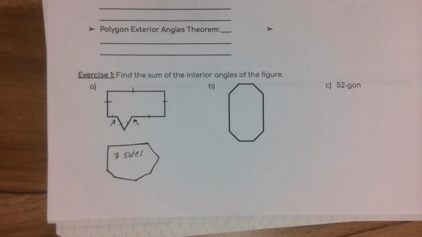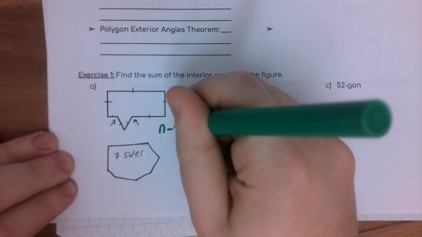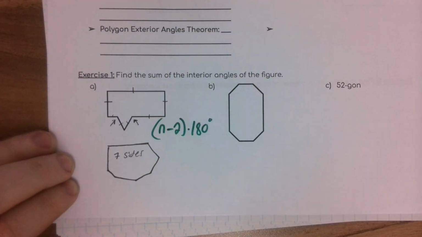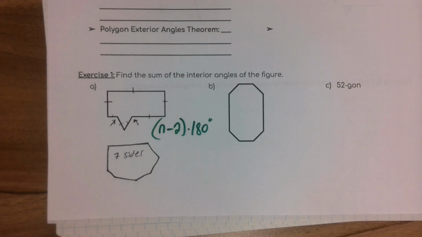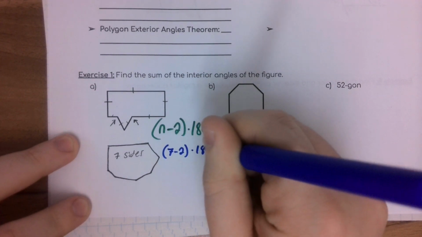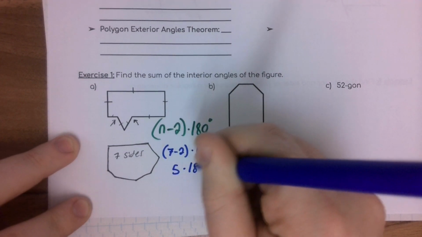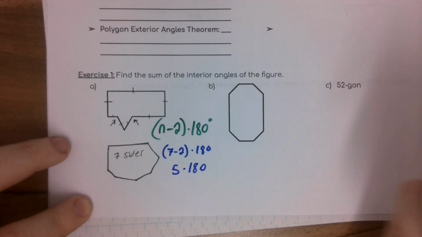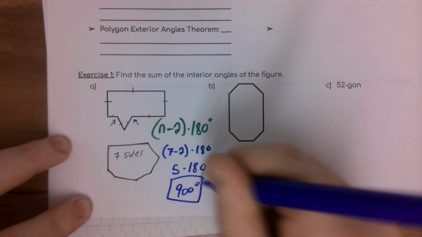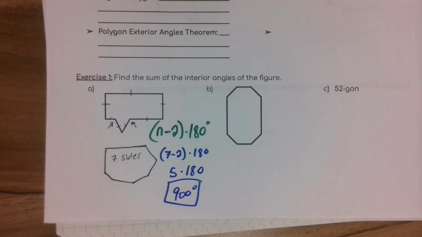Well, the formula tells us n minus 2 times 180 gives us the degrees of the interior angles. So, with 7 sides, this is telling us to do 7 minus 2 times 180. That's 5 times 180. 5 times 180 is 900 degrees. So the sum of the interior angles of a heptagon is 900 degrees.